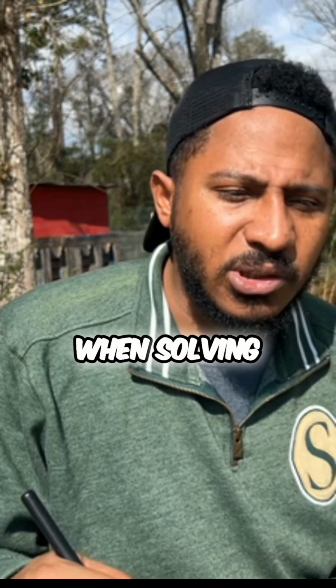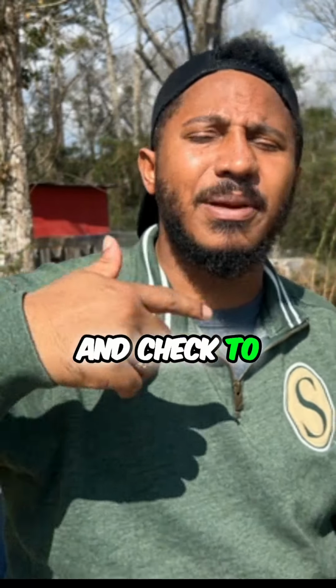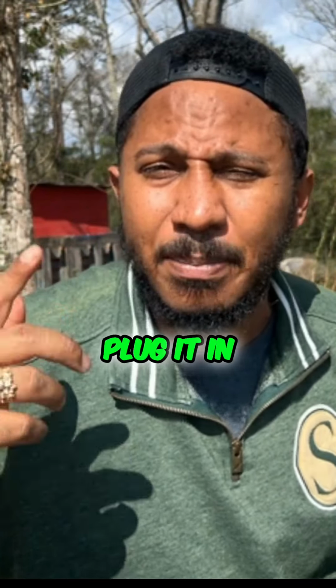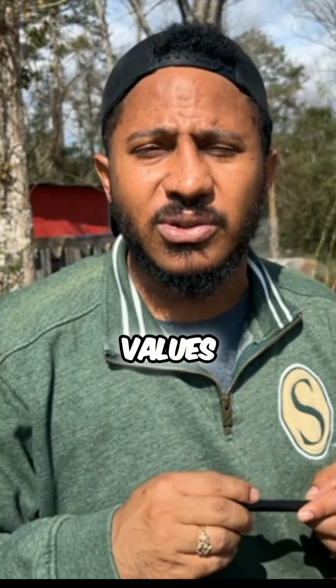Now, when solving these quadratics, you definitely want to check, okay? That's called the Nike step, the check step. So plug it back in and check to make sure we get a true statement, okay? Plug it in. All right, plug it back in, check to make sure we get true statements when we plug in each of these x values, okay?